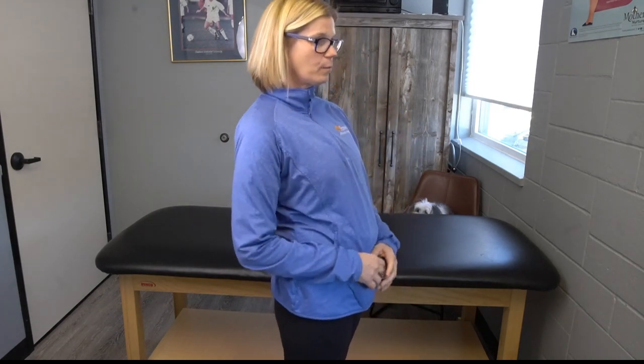Or maybe they'll have a little bit of rotation, like this hip will move, but this one won't move. So those are things that we look at to go, okay, let's dive in a little bit deeper, and let's see exactly what's going on with those hips, or let's see exactly what's going on with the back. Those are the areas that we look at.